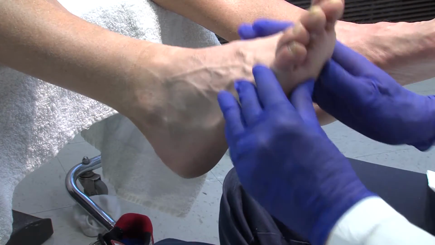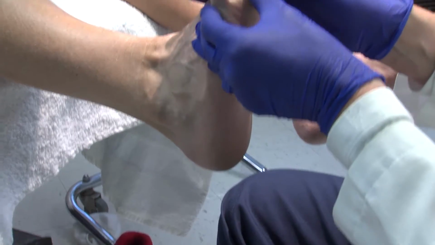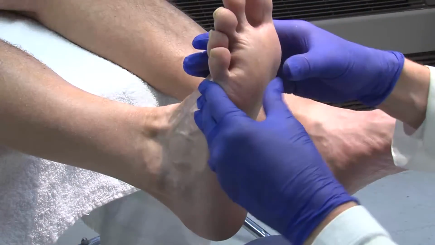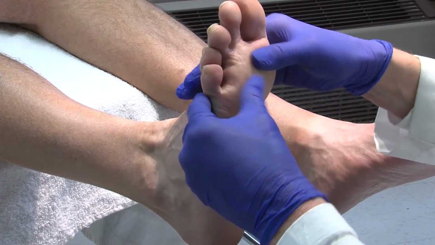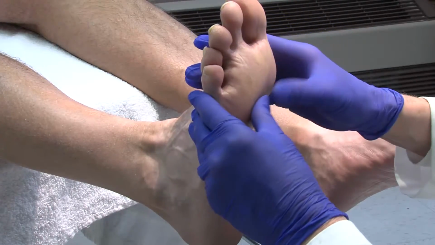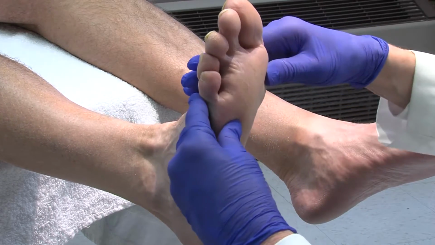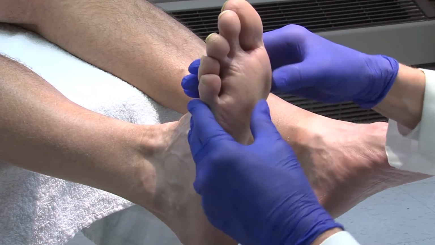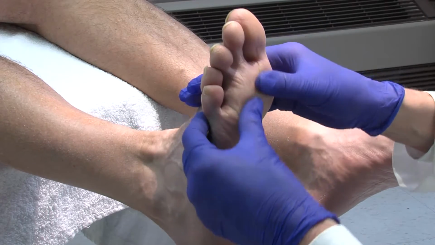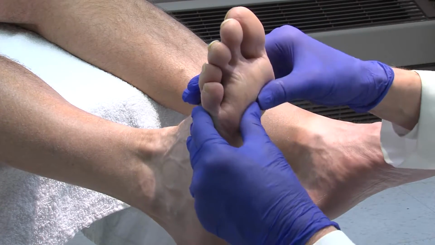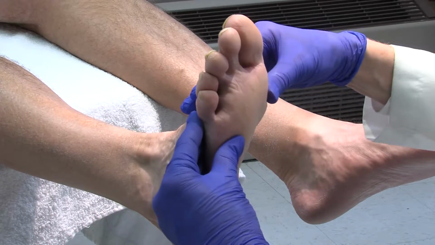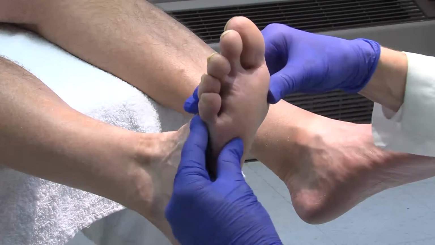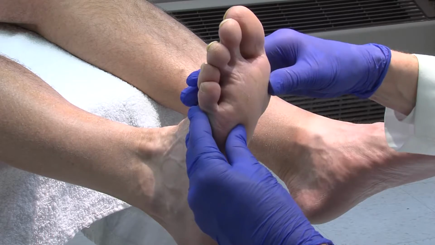Next, we want to check for fat padding. Is the fat padding that is normally found across the metatarsal head still there, or has it moved upward, leaving the metatarsal heads at risk for trauma and development of callus? This patient's fat padding has moved up a little bit, but there is still enough fat padding across these metatarsal heads that he is not at risk for developing callousing at this time.